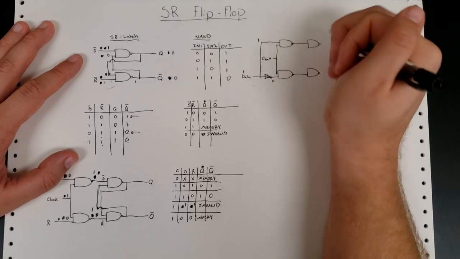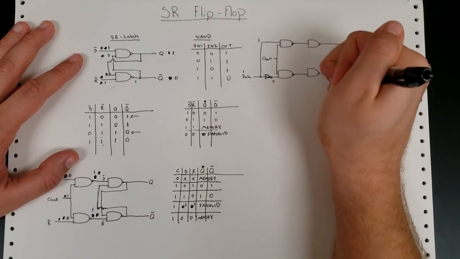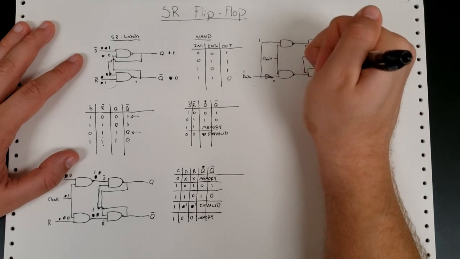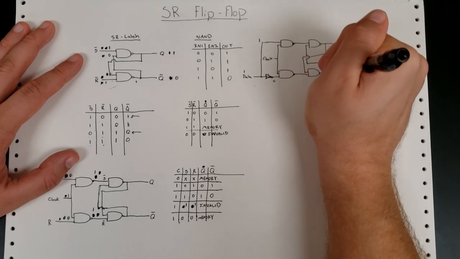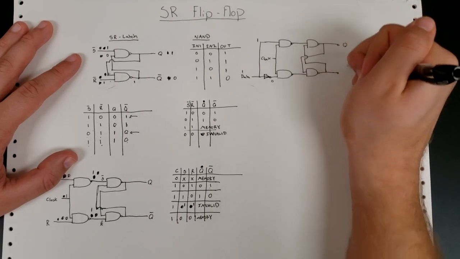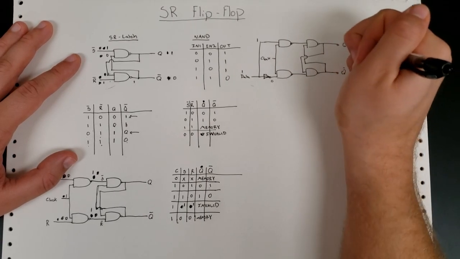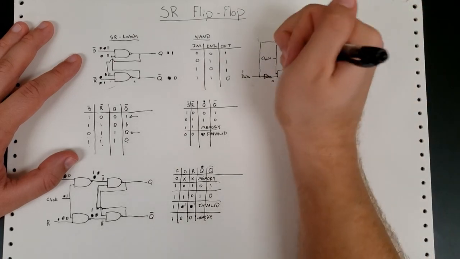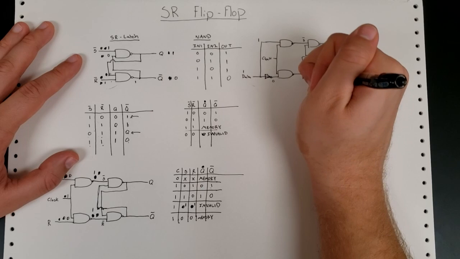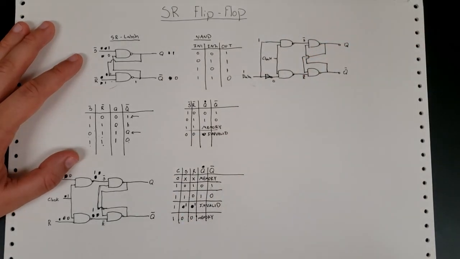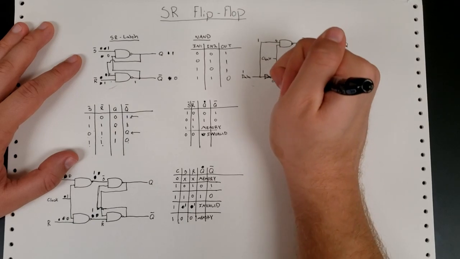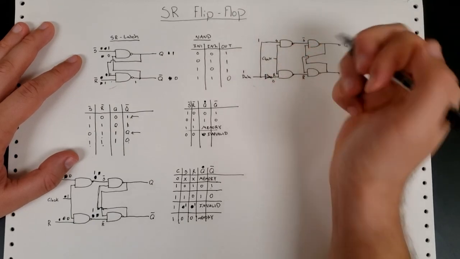Then we do our flip-flop. So this output comes down to this input, comes down to this output, right? And then we have our Q and Q complement. All right, where this is still S complement and this is still R complement. All right, and we can still write this as S and R, right here.